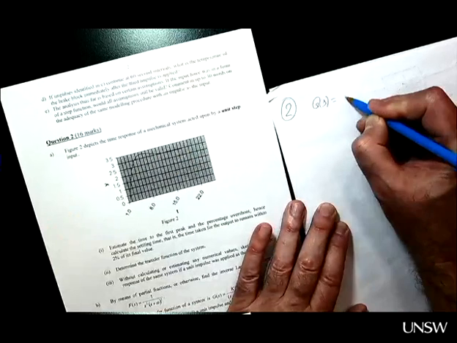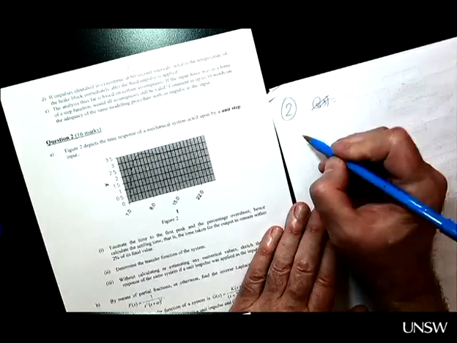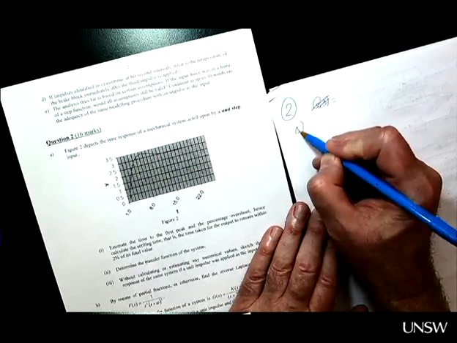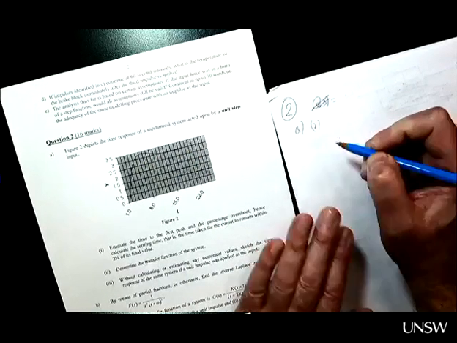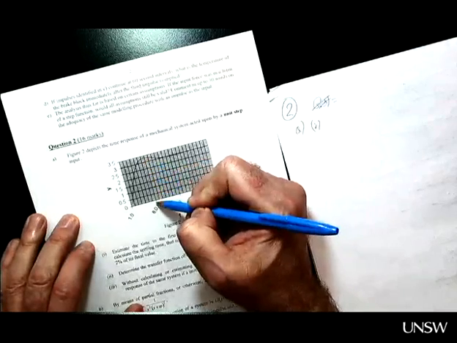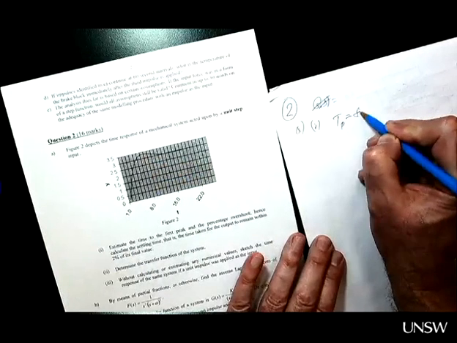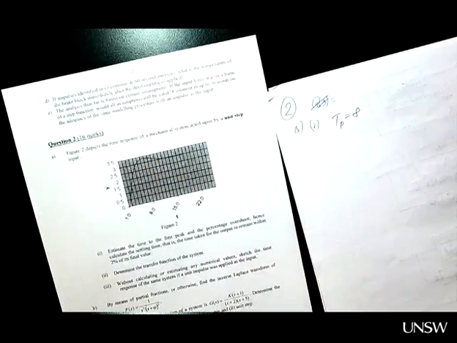Sorry, we are still not working on the transfer function. So it is A, part 1. Estimate the time to the first peak. So it looks like 8. Tp equals 8. If you think it's 7.5, that's OK. You're reading from a graph.